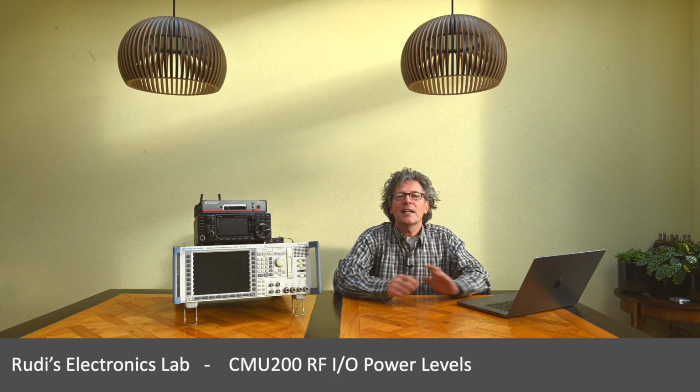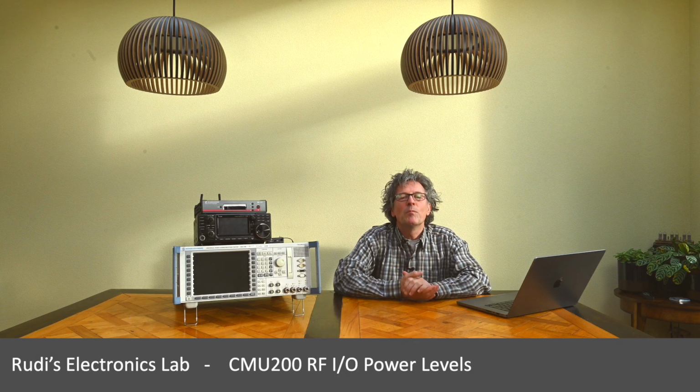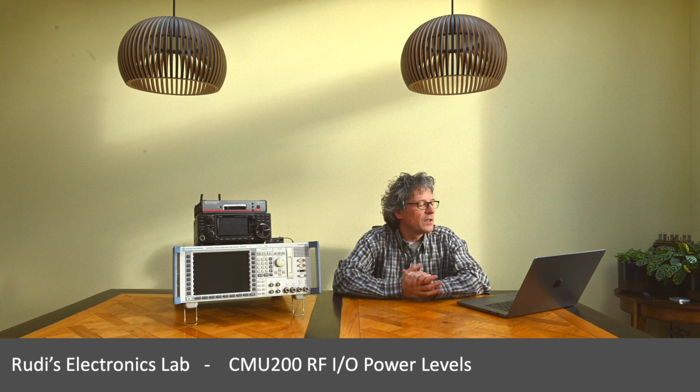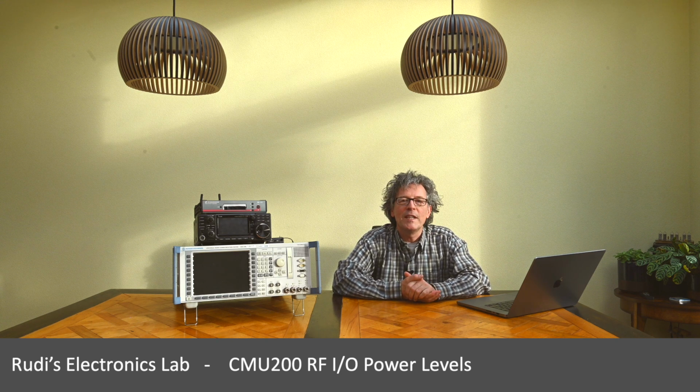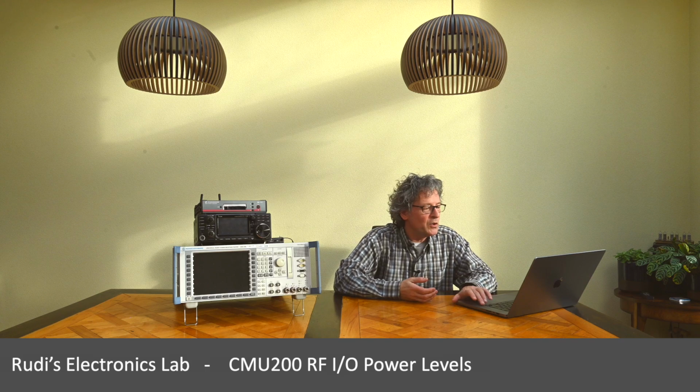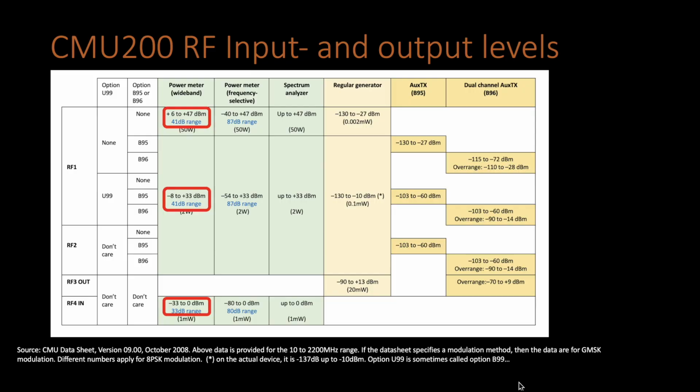Now, having said that, I want to move a little bit more on how the type of power handling also depends on the measurement functions that you are using. Let us now focus on the power meter, and in particular the wideband power meter features. And we see, for example, that on the RF1 port, without any of the two options I was talking about, the range there is from +6 to +47 dBm. So it only starts at +6.